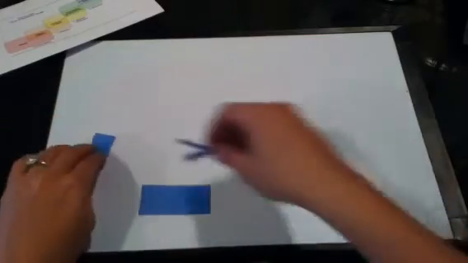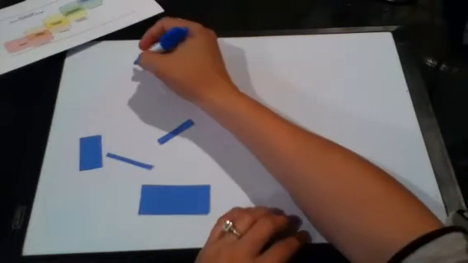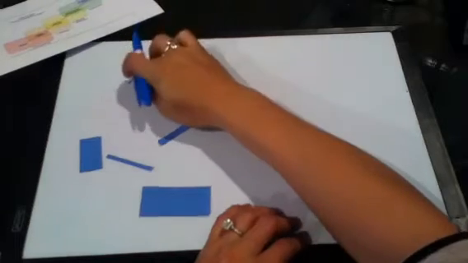So I think a good activity to do for this would be, see, I'm actually just going to draw this out and then I'm going to talk about it. Okay, so let's see.